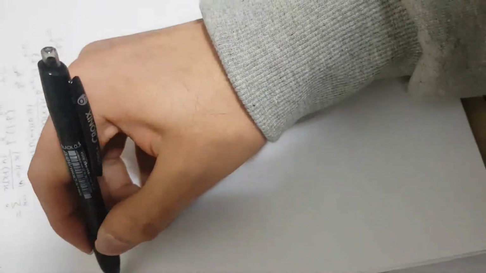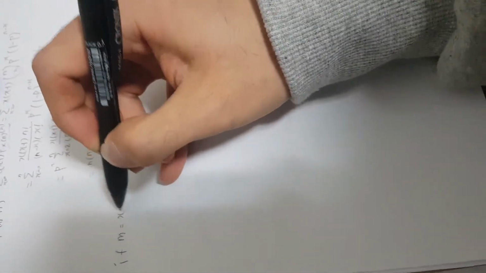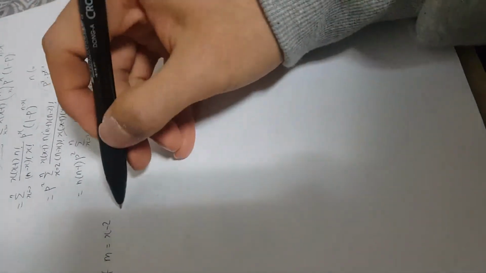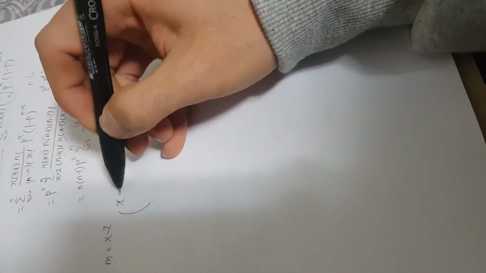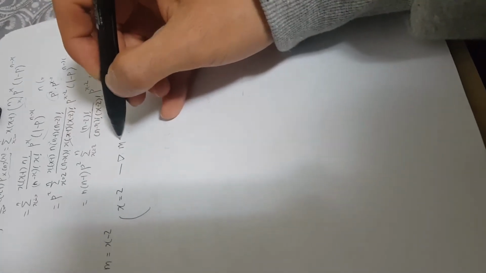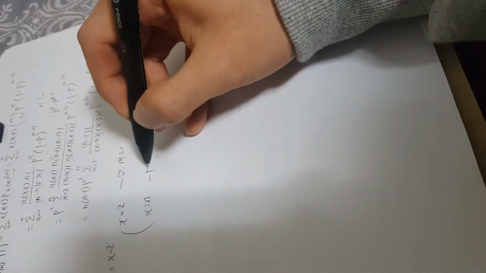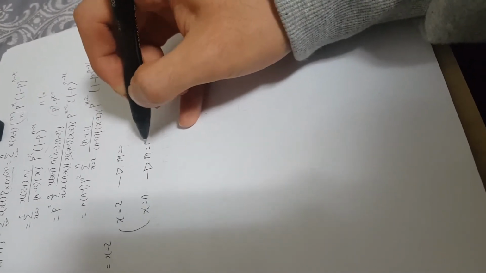If m equals x minus 2, then x equal 2 gives m equal 0, and x equal n gives m equal n minus 2.